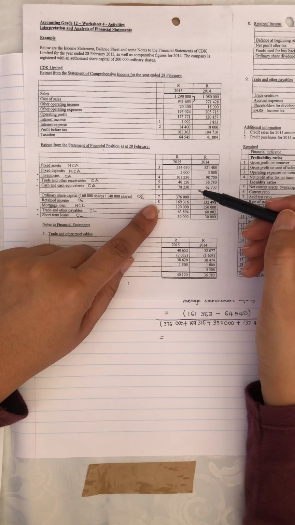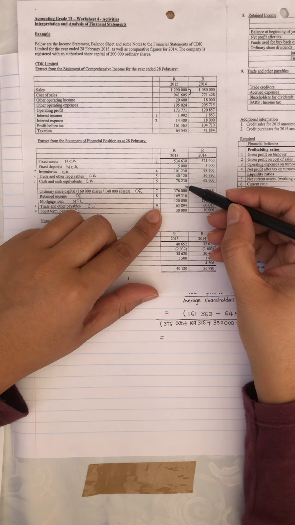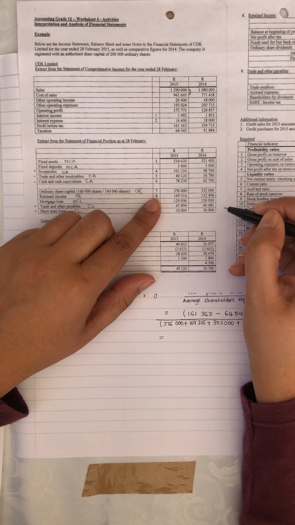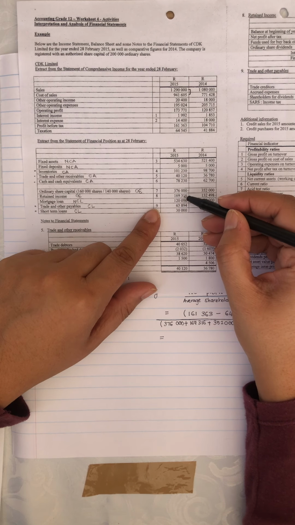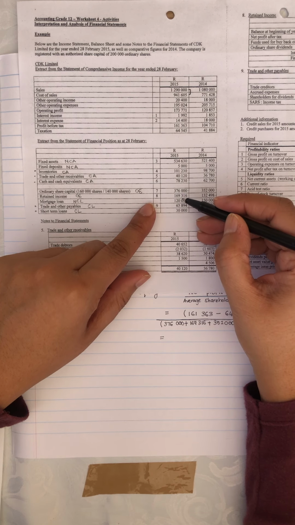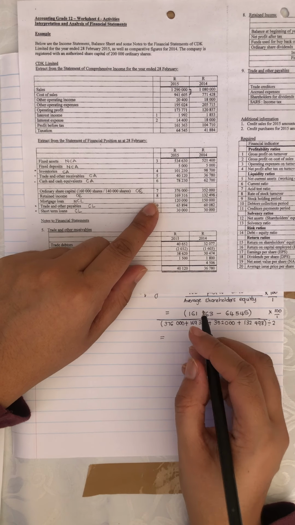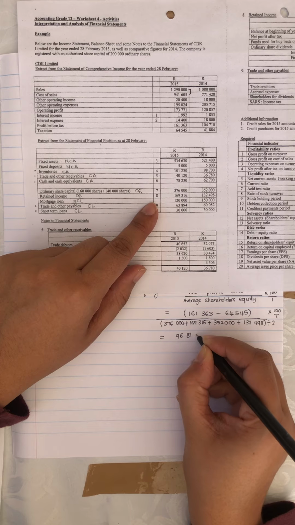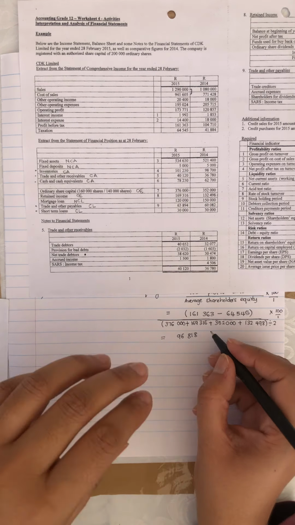So a recap: for your average ordinary shareholders' equity, you have to take this year's shareholders' equity plus last year's shareholders' equity, bearing in mind that shareholders' equity is made up of ordinary share capital plus your retained income. So if we put this all onto the calculator, we have 96,818 for the net profit after tax.